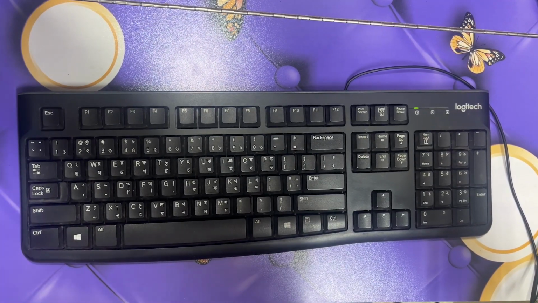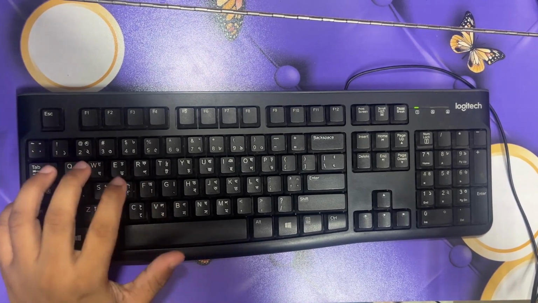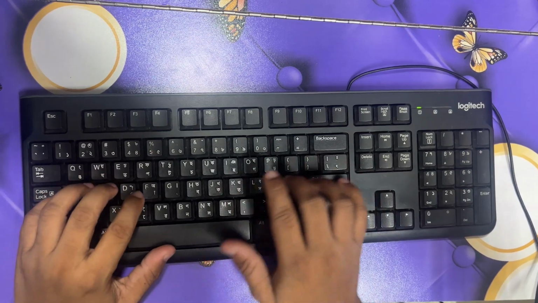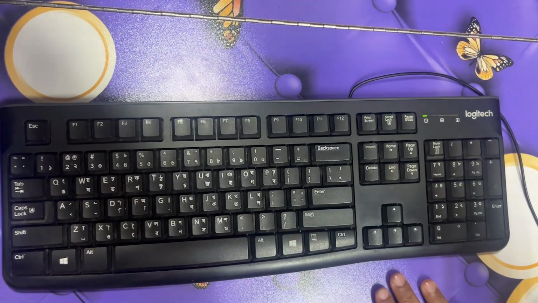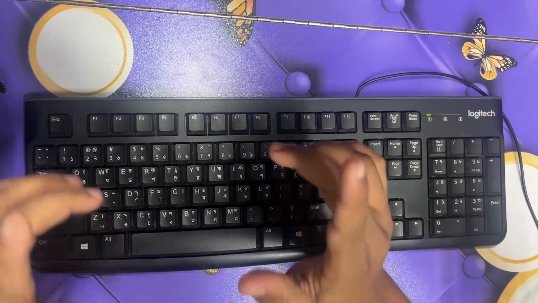In this video I'm going to show you how you can learn your keyboard faster. First I'm going to show you how you can learn the keyboard and set your fingers like this. Then I'm going to show you one website where you can easily learn keyboard faster by playing games.